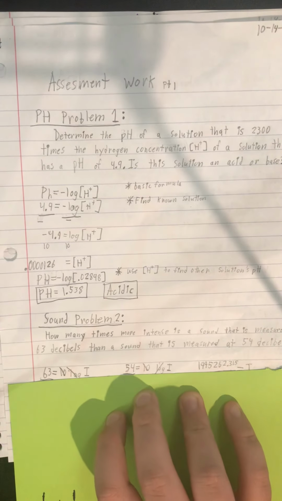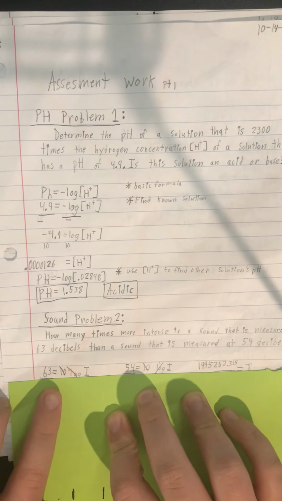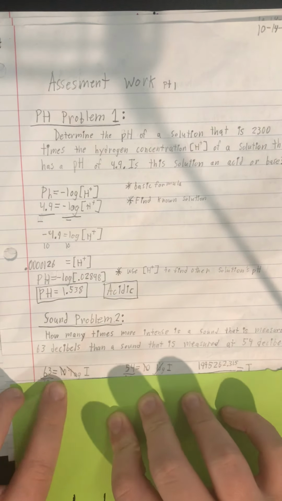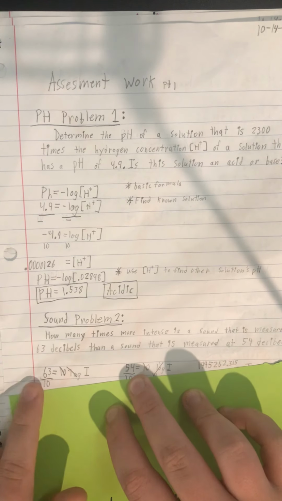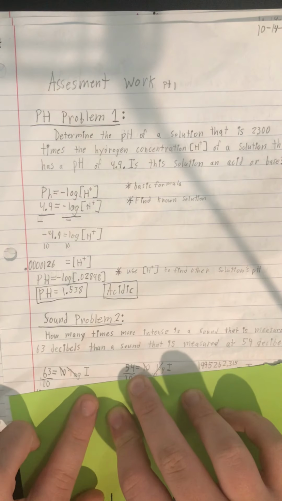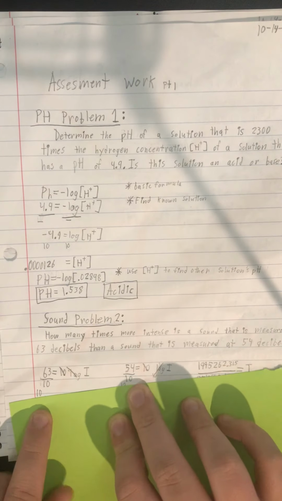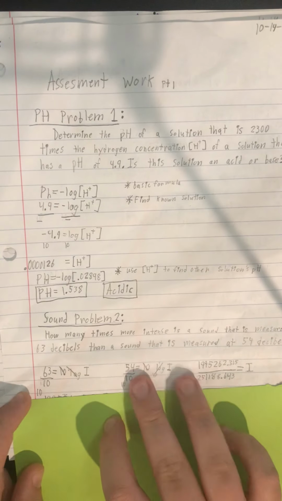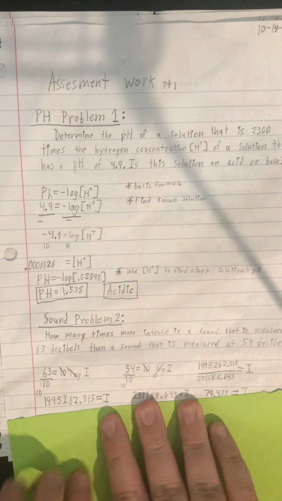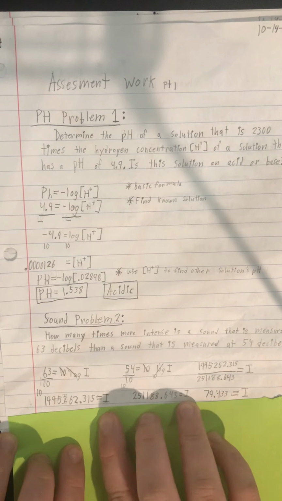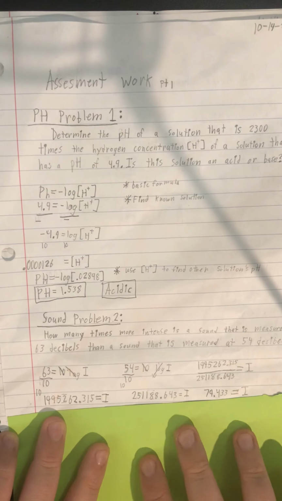Then first we can divide by this 10. This is using the faster way to solve these problems, which is somewhat better once you get a good understanding. So we divide 63 by 10, and we'll be left with log I. Then we'll take everything to the base of 10, which will give us 10 to the 63 divided by 10, which gives us 1995262.315, the intensity of our first sound.